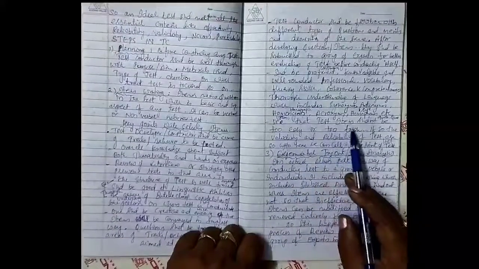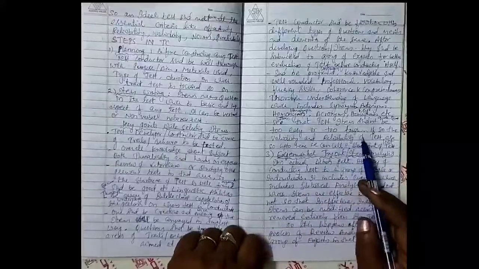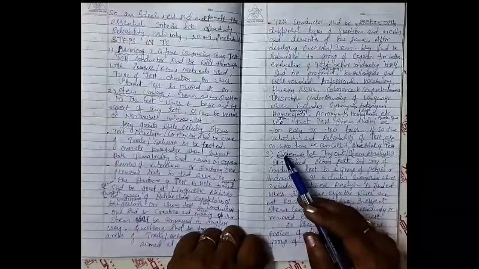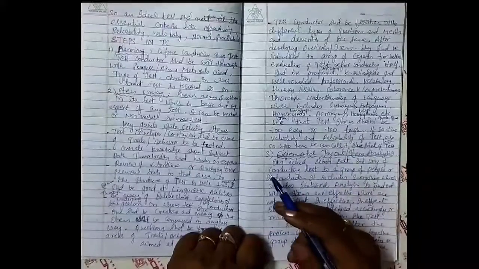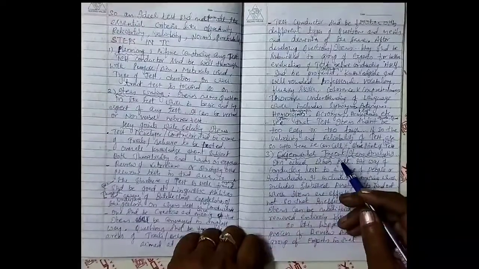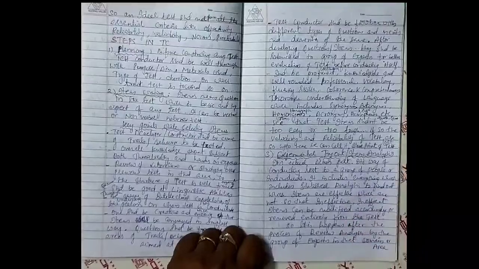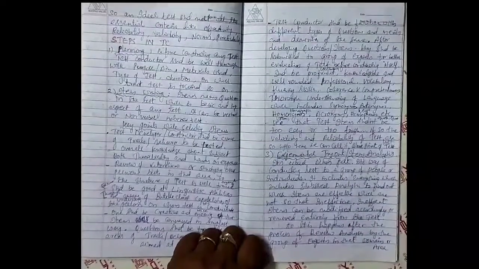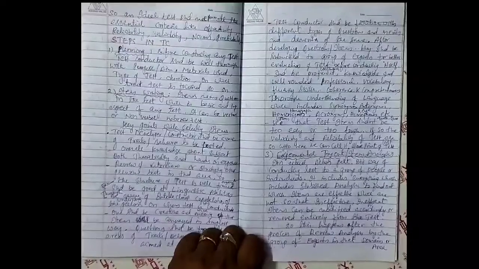Next, see that the test item should not be too easy or too tough. If so, the validity and reliability of the test are lost. So, all this part, that is planning, item writing and all these points together are considered as the blueprint of test construction. It is an outline of what we are going to do and how we are going to conduct the test.